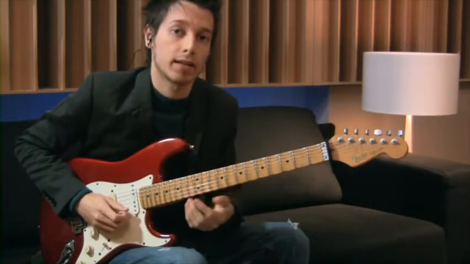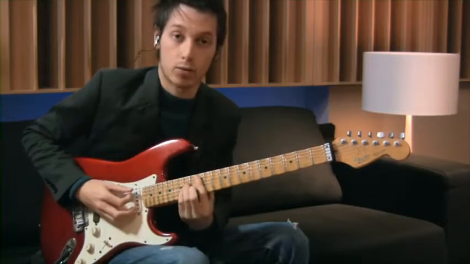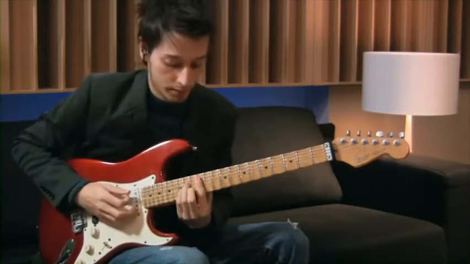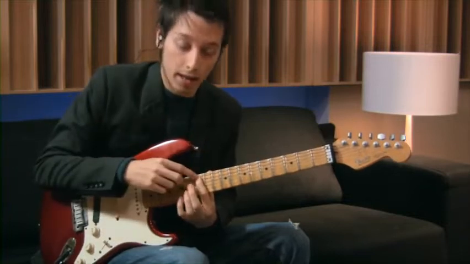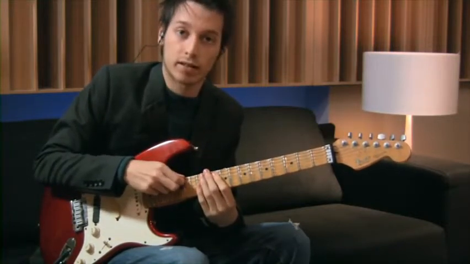All the most common shapes have this feature, the shape of A2. It is important to start from the root and avoid playing on the sixth string at the moment.